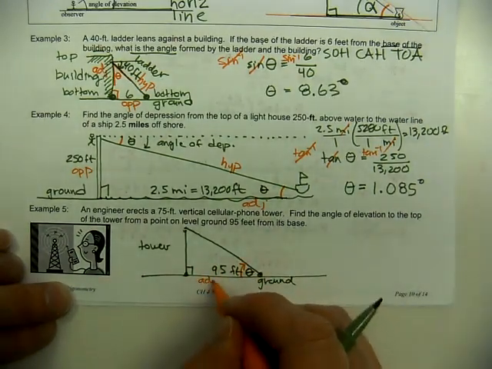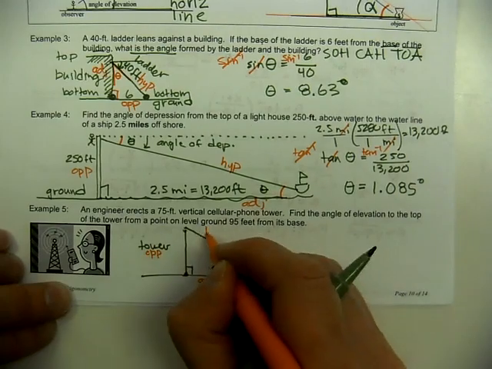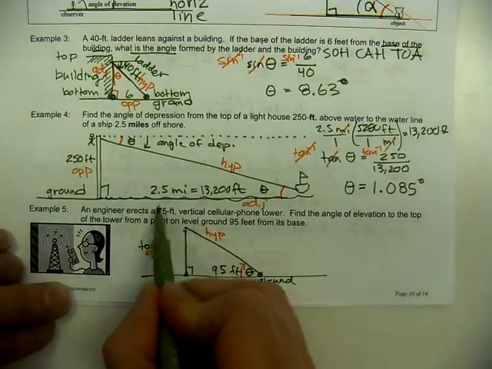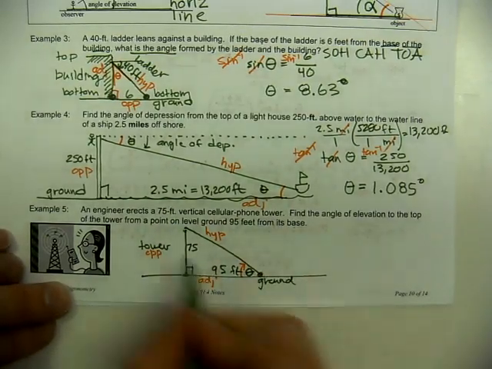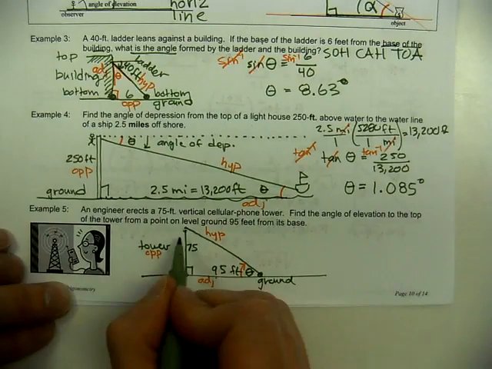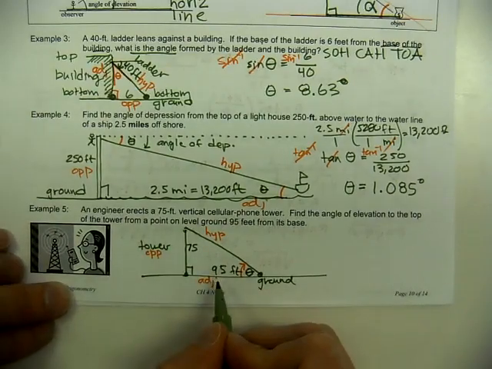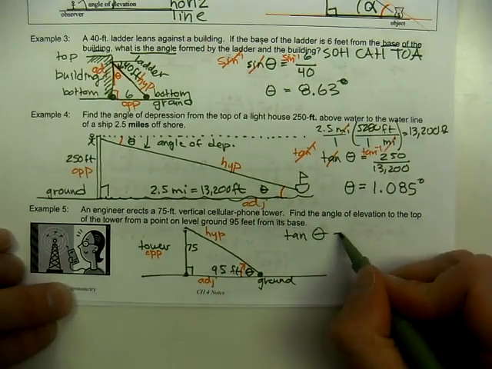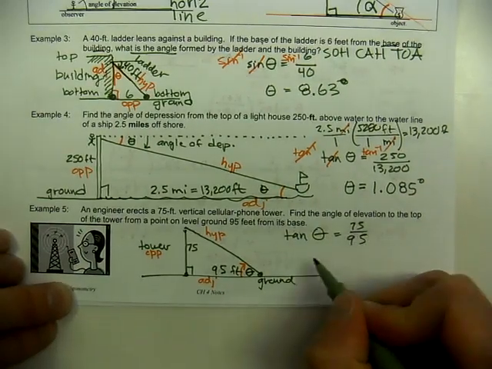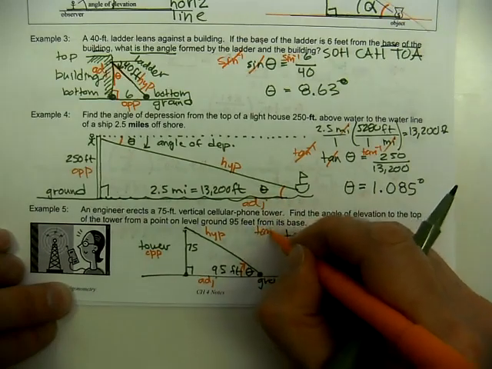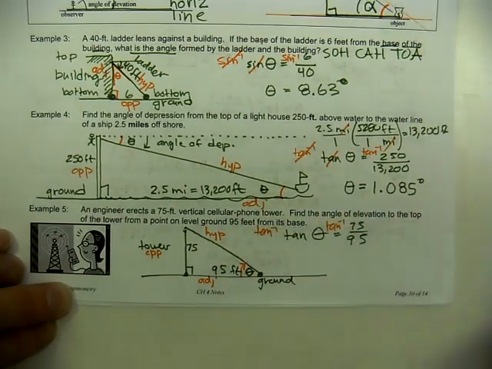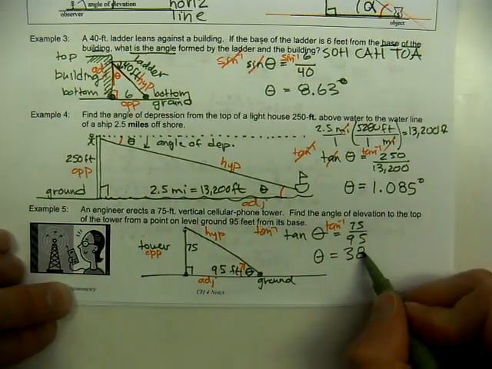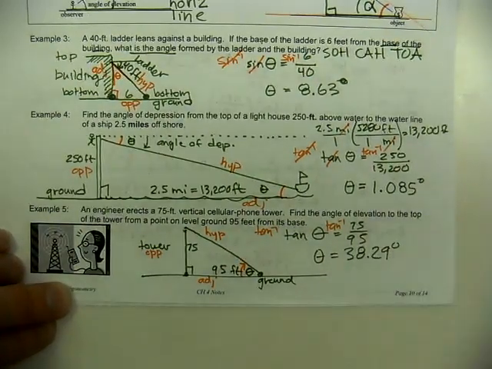So here's my adjacent side, here's my opposite side, and there's the hypotenuse. I need to put the 75 feet on here. That's the height of the tower, so that's the 75. So once again, we're using the combination of 75 and 95, which is the opposite leg and the adjacent leg. Opposite over adjacent is tangent. This is the tangent ratio. Tangent of theta is 75 over 95. Take the inverse tangent of both sides to isolate the variable. That's what we type into the calculator. And we are still in degree mode because it's another story problem.